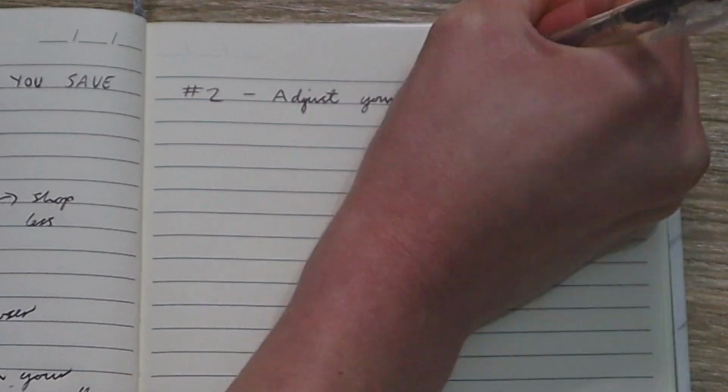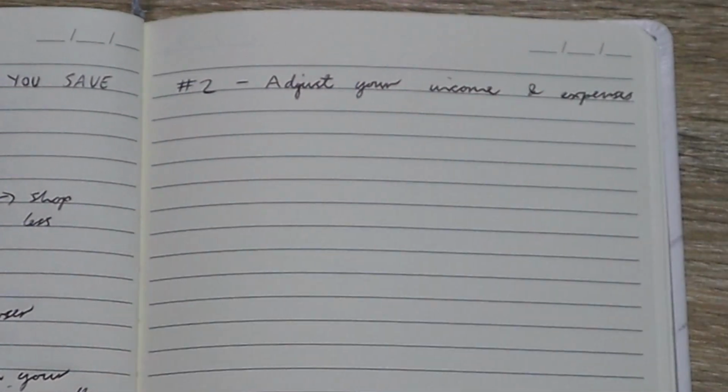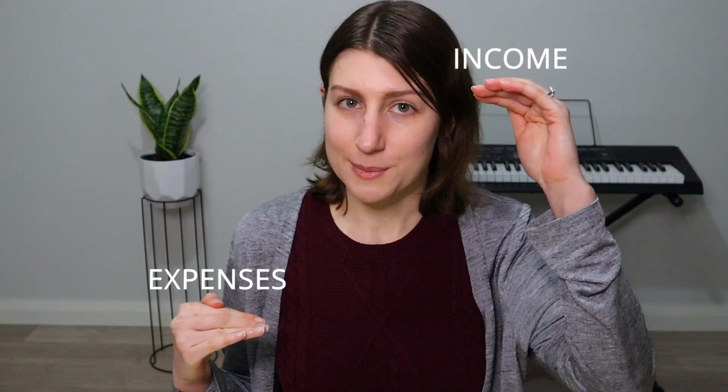Now, the next thing you can be doing is adjusting your income and expenses. Now, if you don't like the amount of money that you're saving each month or you're in debt, then you're going to have to either increase your income or decrease your expenses, or do both. So you'll need to think of some strategic and effective ways of doing this according to your situation.